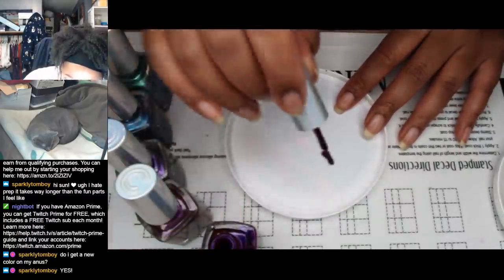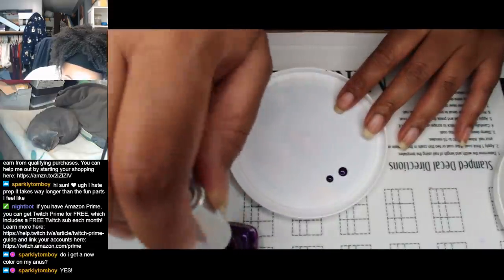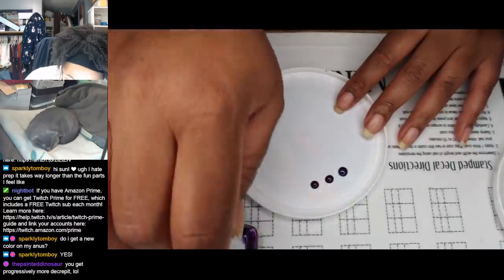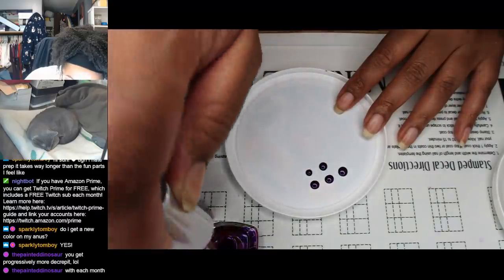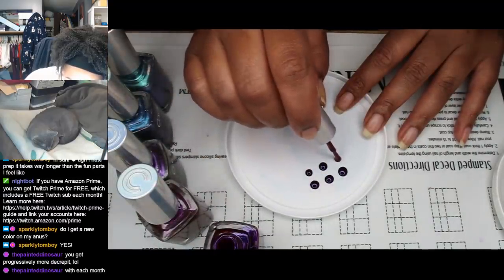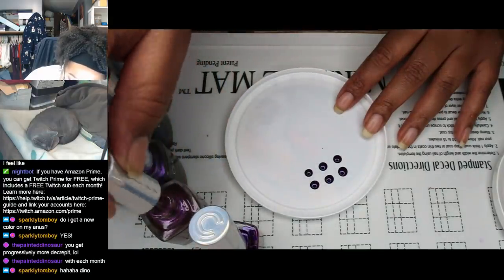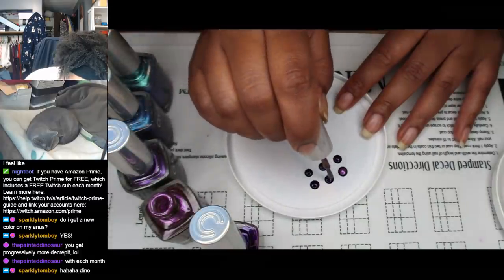So, let's drip them out. I just noticed that little logo there. I would have stayed farther away from it. It doesn't really matter, but you generally can't use that part on your nail because the logo will come through. I'm going to add some of this mauve-y color.